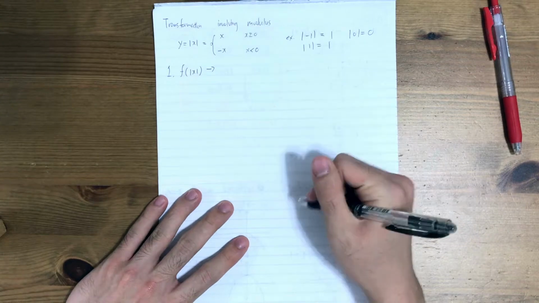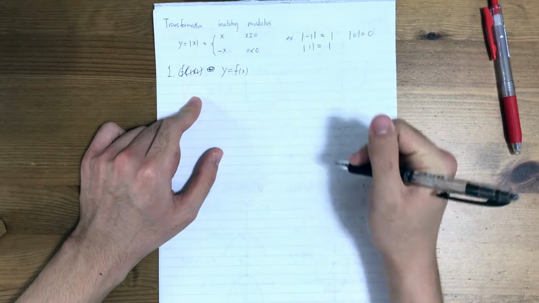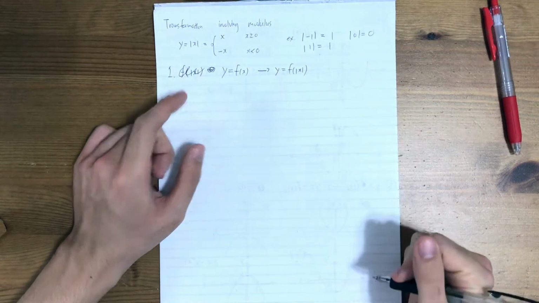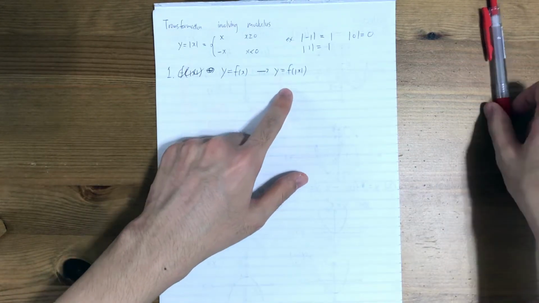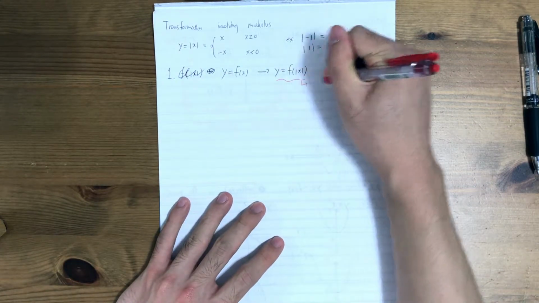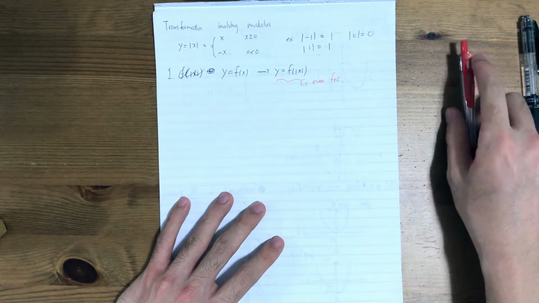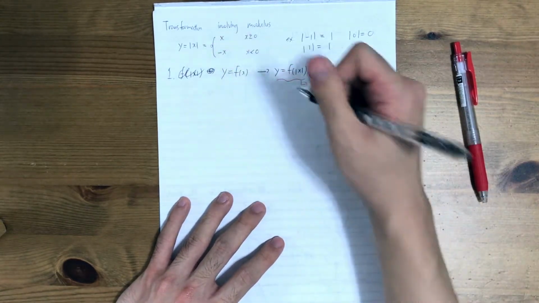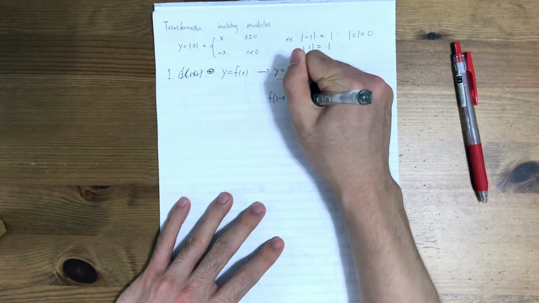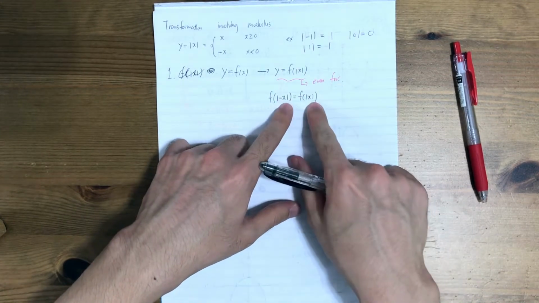So let's say we have a function like this, and then let's say we want to sketch this, then this is an example of an even function. Why? Because using the inverse modulus property, this will always be the same as this. This will always be the same as this.